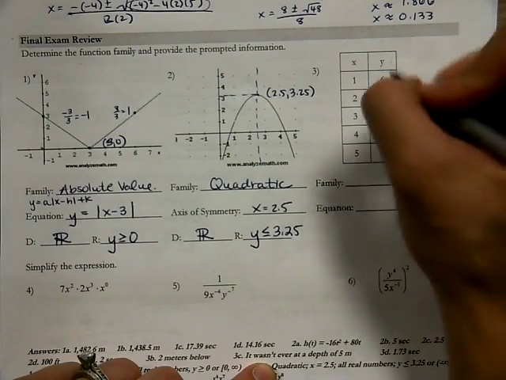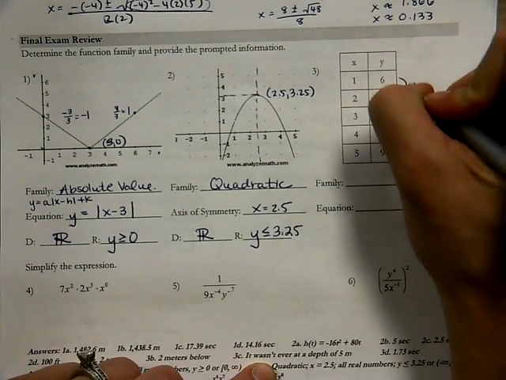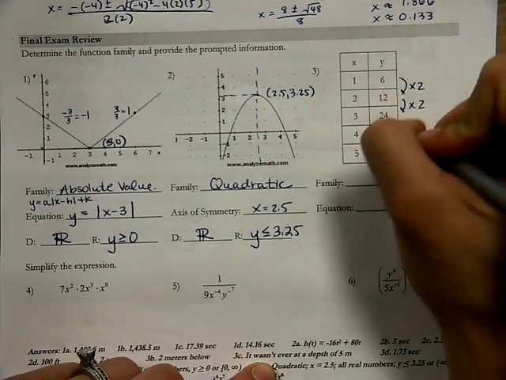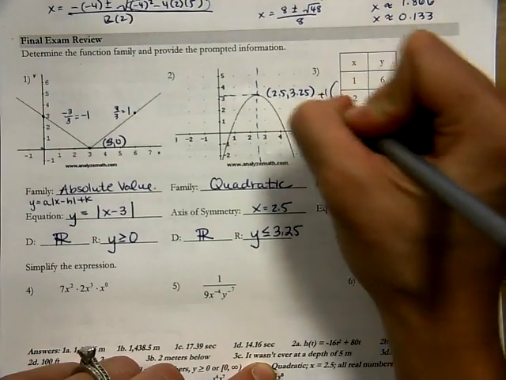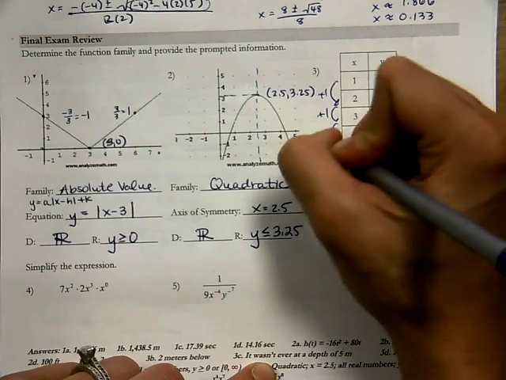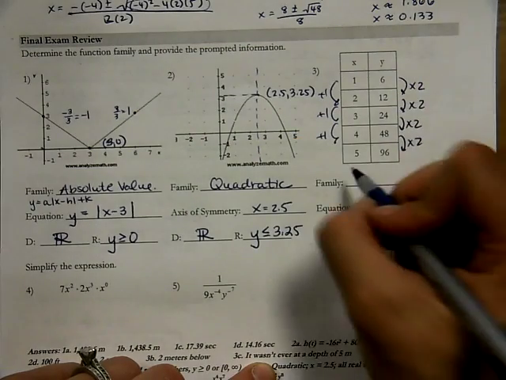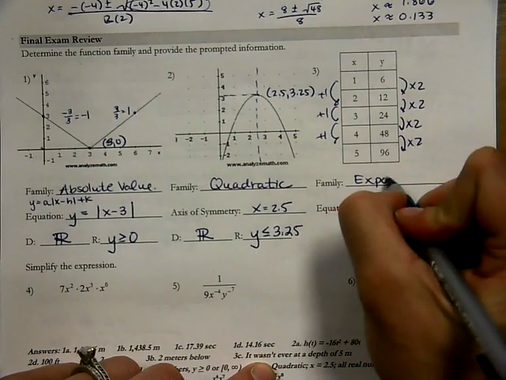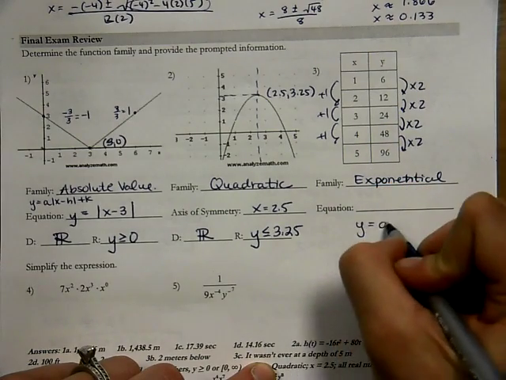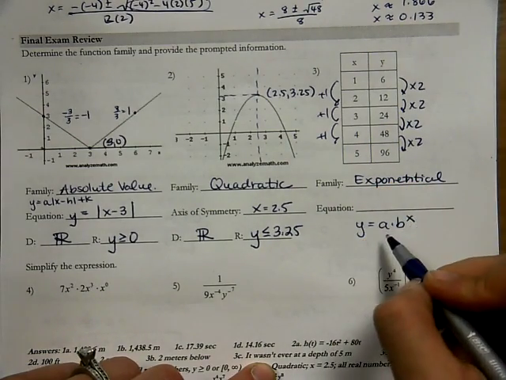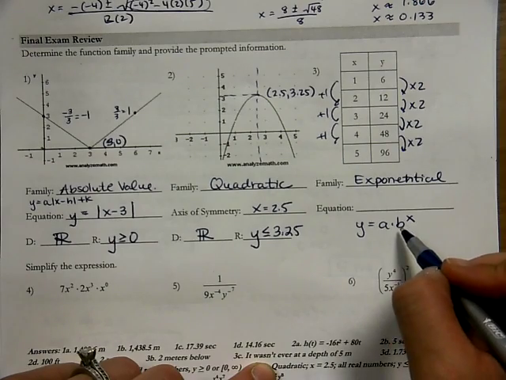Then finally here we need to look at the pattern. So if I look at this, I say I multiply by 2 again, and so on. So as x increases by 1 each time, the y is getting multiplied by 2. That tells me this is an exponential function. And I remember that exponential functions are written in the form y equals a times b to the x, where a is the y-intercept and b is the common ratio.